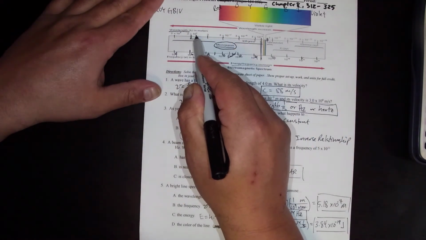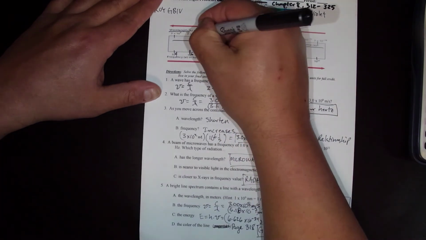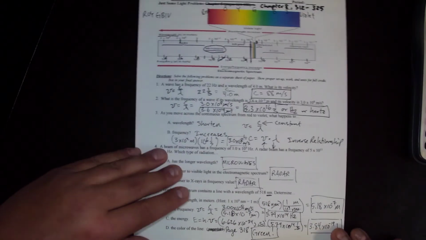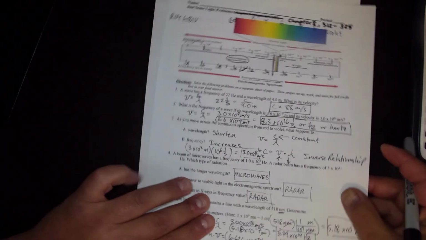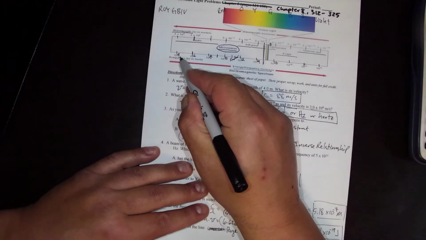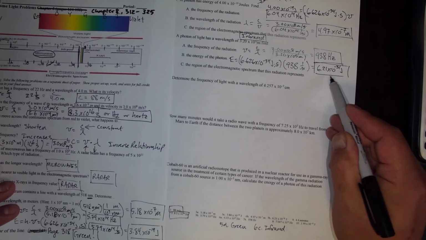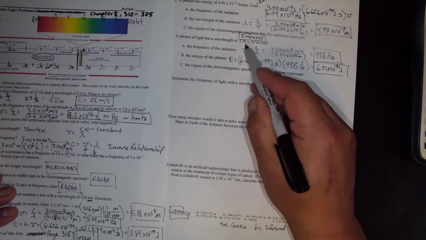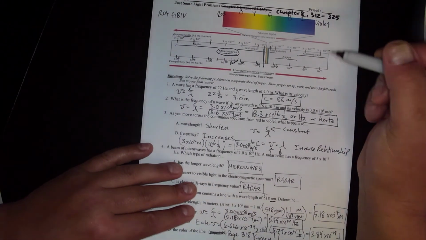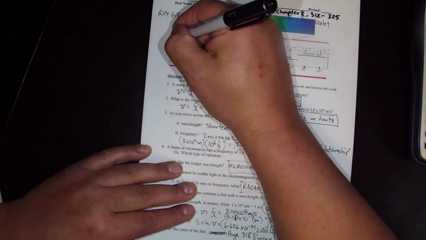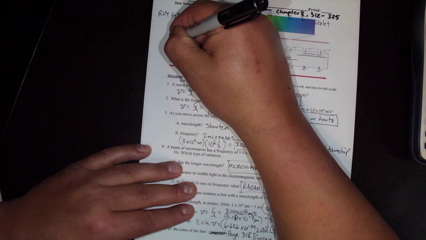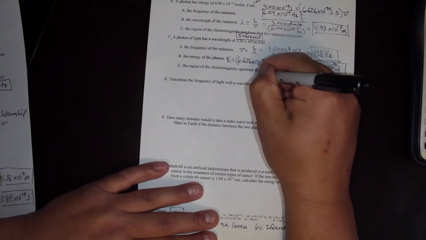Well, 3 times 10 to the second, that's about 300. Yeah, that's not what I want to do. Hertz is going to be on the bottom, so maybe use the other one. 3 times 10 to the 5th. We're talking about way over here. So I would say that that is radio.